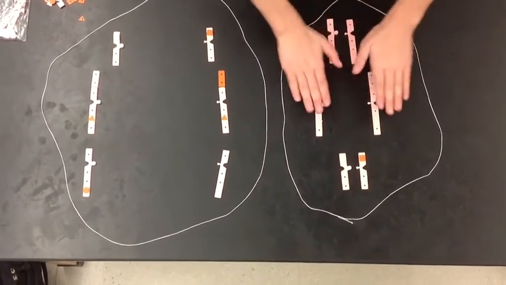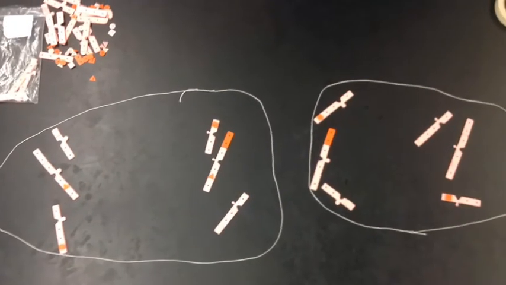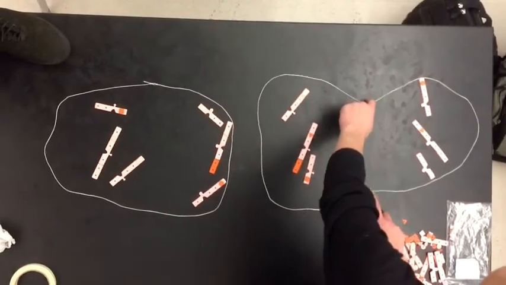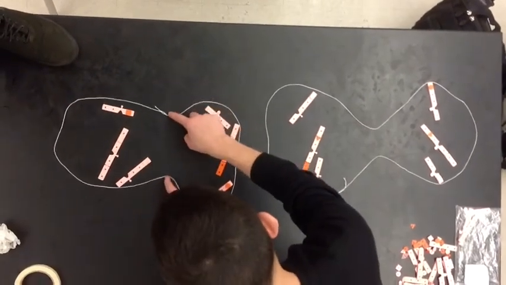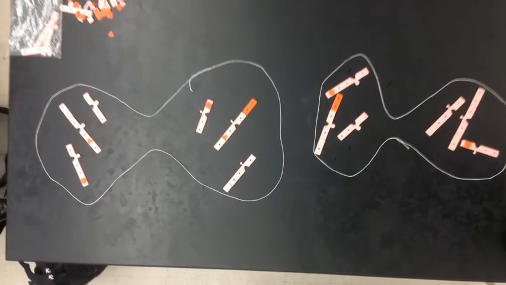In meiosis 2, as you can tell, there is no crossing over. Now, during telophase 2 again, the spindle fibers begin to disappear and the nuclear membrane begins to form again. Each cell pinches a little bit to form the cleavage furrow.